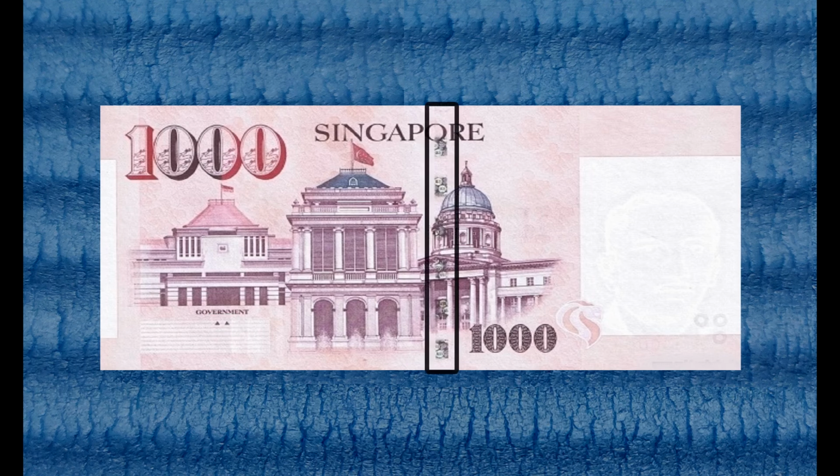Next, it has a security thread, in which the windowed machine readable thread is interwoven in the paper and runs vertically down the face of the note. When held up to the light, the thread appears as a bold continuous line, and it shows a series of texts featuring the denomination numeral of the note and the word Singapore in the 4 official languages. Holographic images of the Singapore lion symbol and the MAS logo can also be seen on the silver-colored thread when the viewing angle is varied.